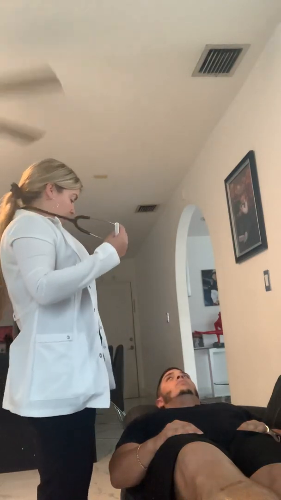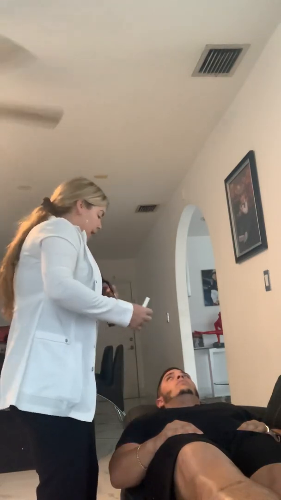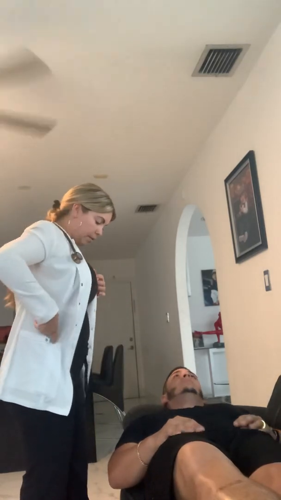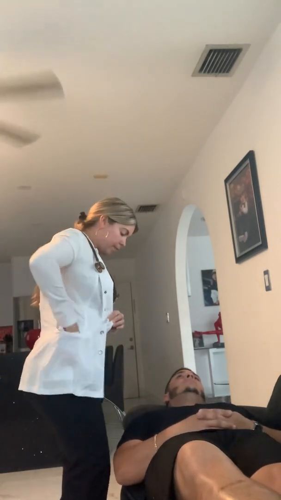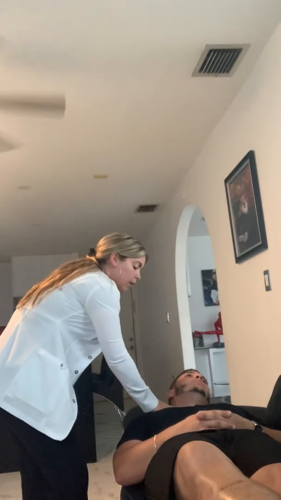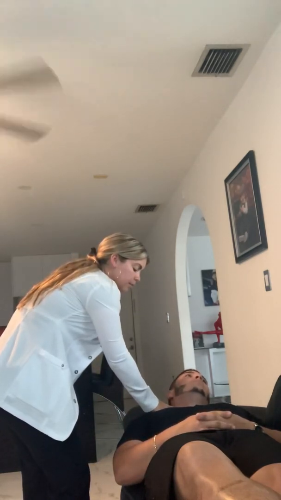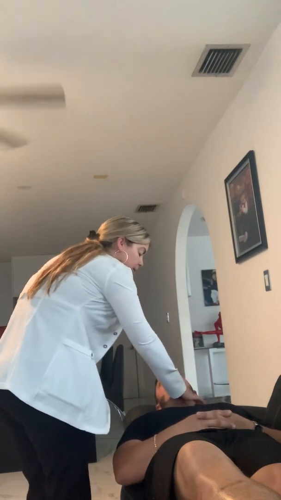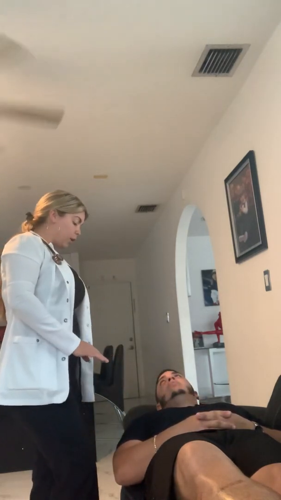And if I measure from the right atrium, a normal value should be less than 8 centimeters. Now, I'm gonna palpate the carotid, one at a time. I will never massage the carotid. I will palpate them one at a time.